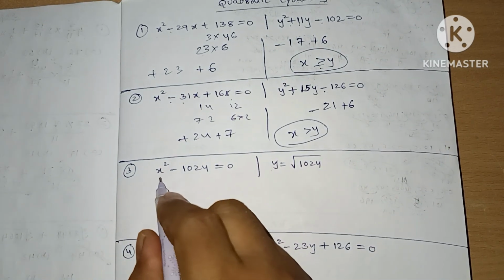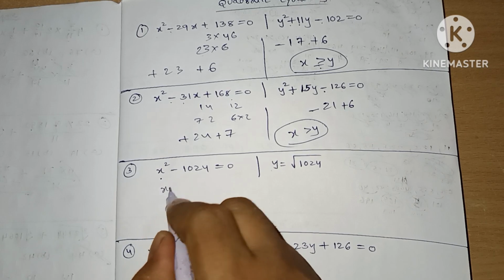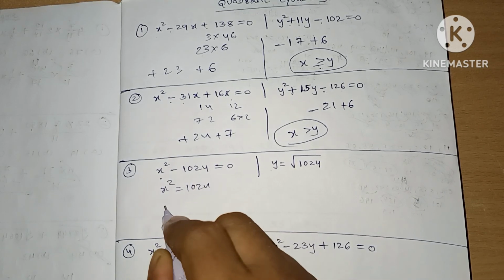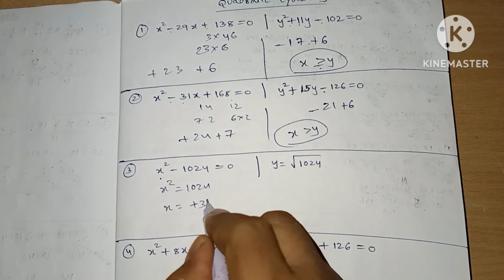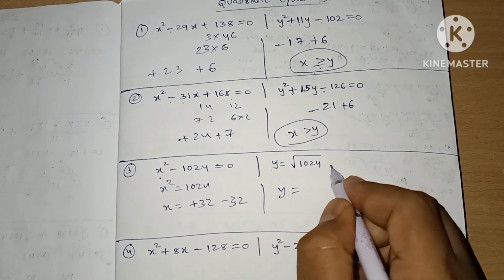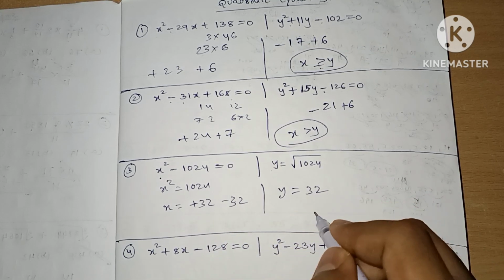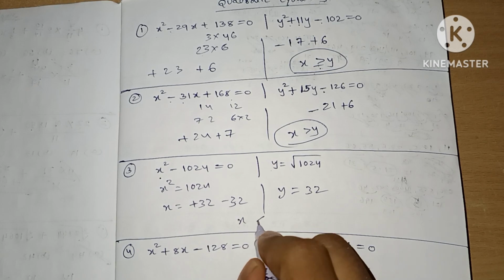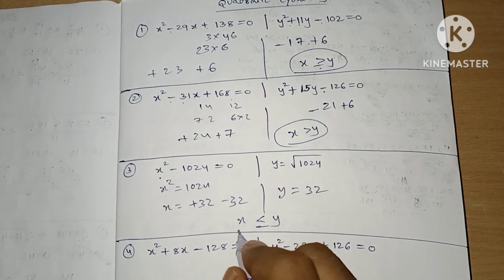Next question, here x square equals 1024, so x value will be plus 32 or minus 32. Here y value is root over 1024, which is 32. Now by comparing these two, it is clear that x is less than or equals to y.